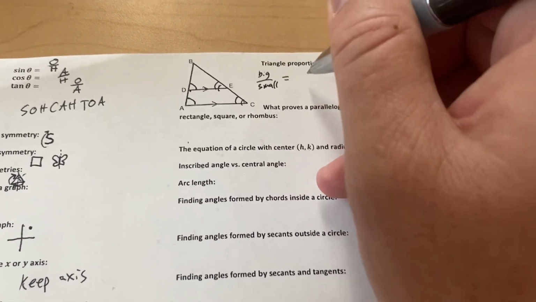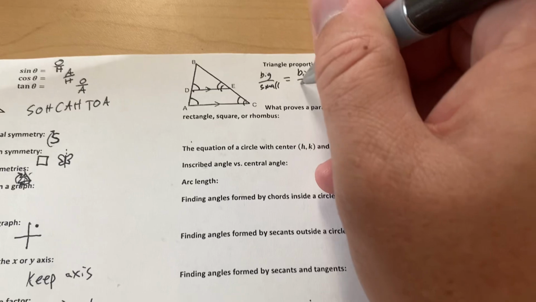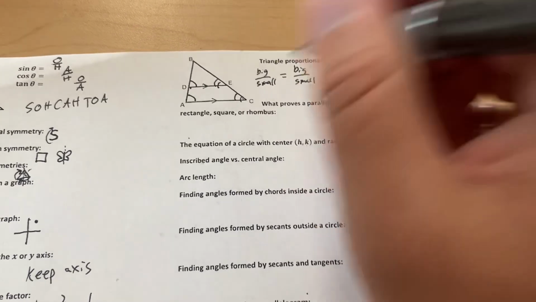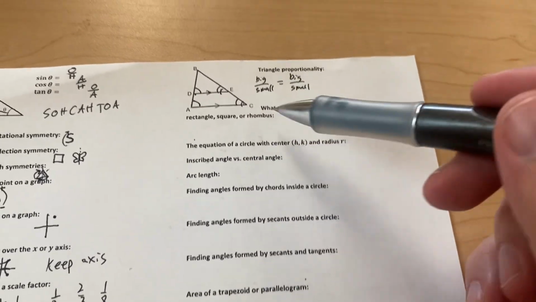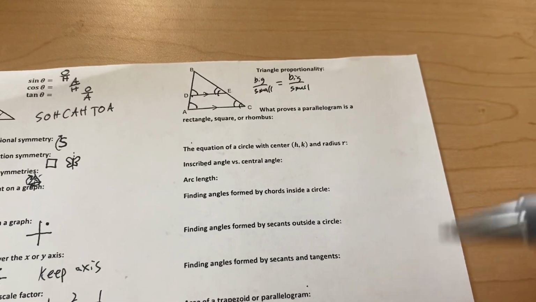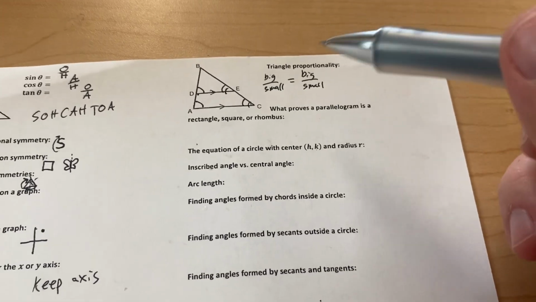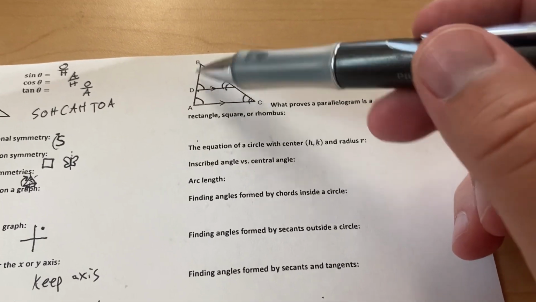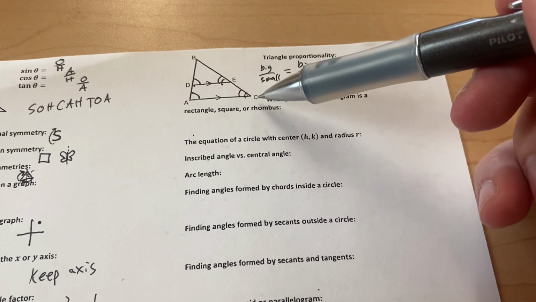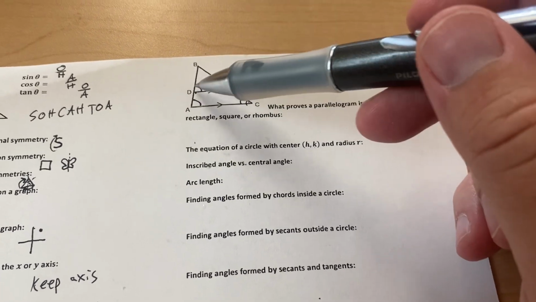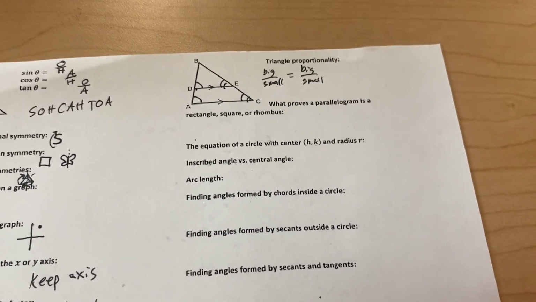And if you're asked to put something equal to that, it's another big one over a small one. If it's flipped to where you have small over big, you just flip the other one to where you have small over big. If you have a big one over a big one, you just make sure that it's the corresponding side. So if I say BA over AC, then that's going to correspond to BD over DE, those same sides, but on the smaller one.